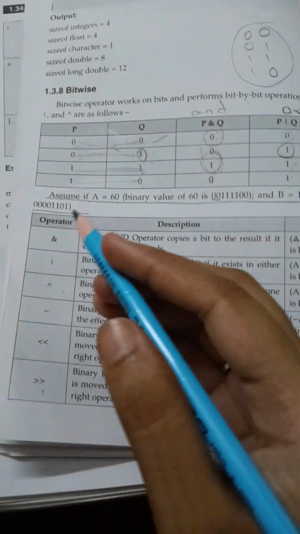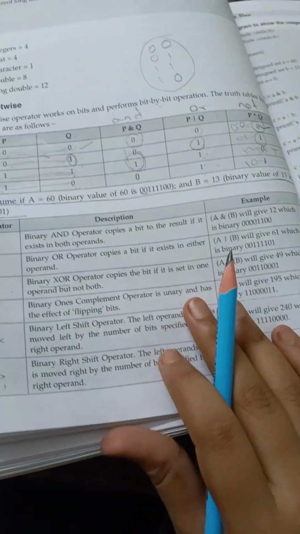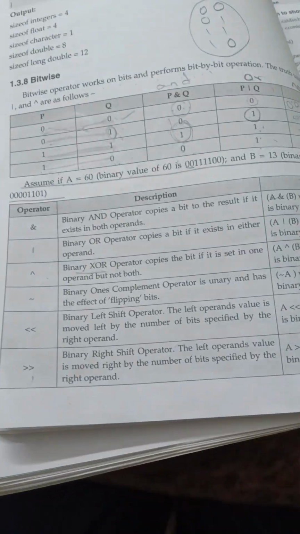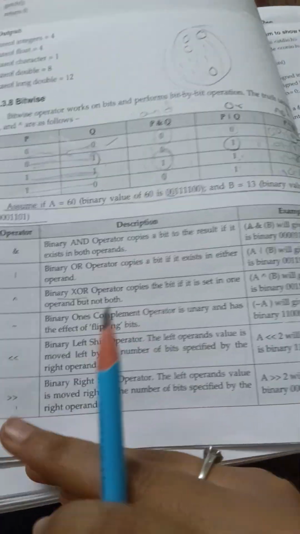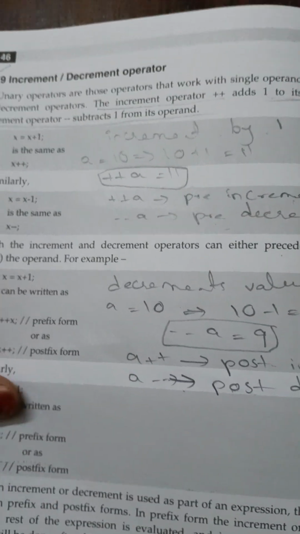If you want, you can write this also, but in my examination I didn't write that, because it's already a lengthy answer. And next we have increment and decrement. Increment and decrement I will show you very simply.